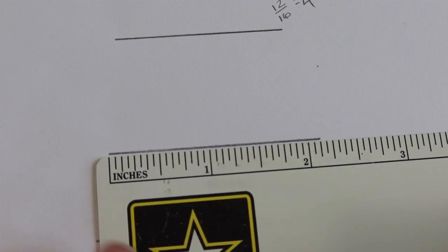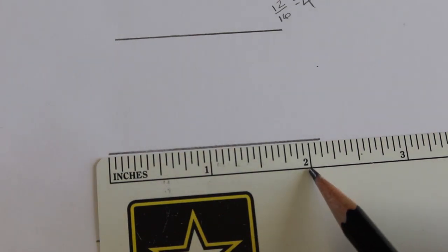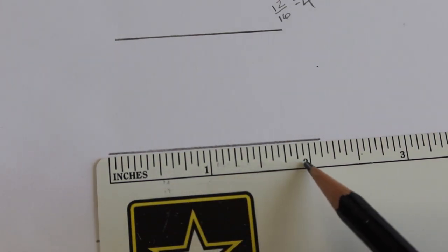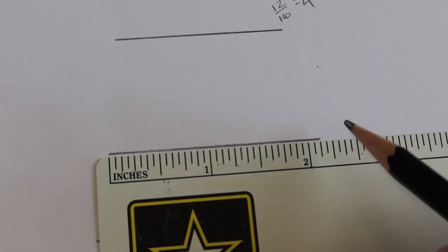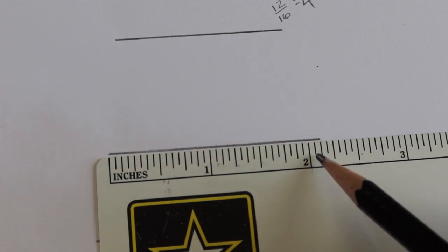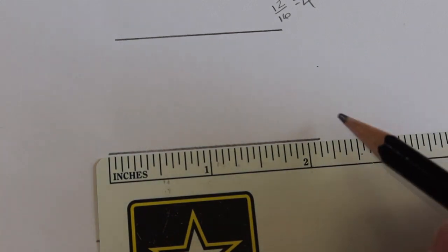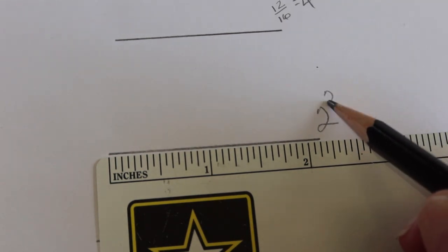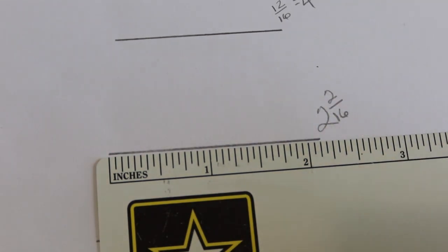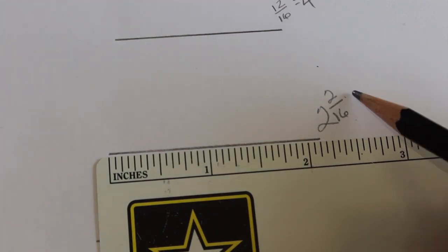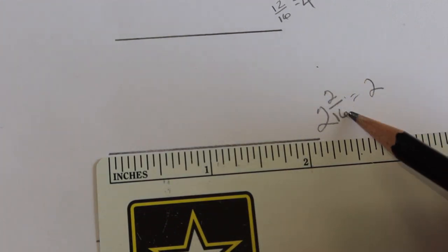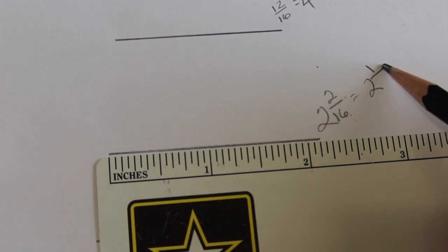And lined up there. All right, let's count our hash marks. Now we go all the way over to 2 inches. So I'm not counting all these hash marks because that's 2 inches and 1, 2. So I have 2 inches and 2 of the 16th hash marks. Now remember, what'll go into both of these? 2 will. So 2 divided by 2 is 1 and 16 divided by 2 is 8.